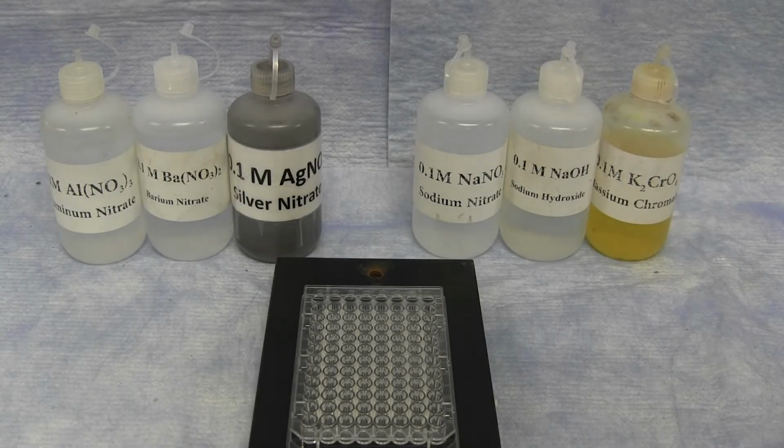The bulk of the experiment involves making an array of different reactions in a 96 well plate. You're going to be reacting 12 different solutions with 7 other different solutions for a combination of 72 different reactions, or 72 different combinations of chemicals.